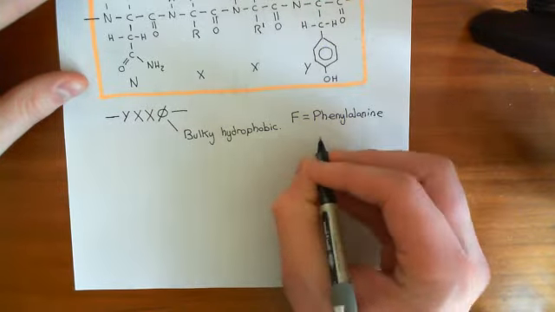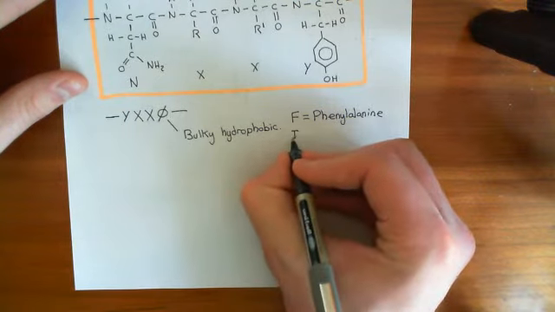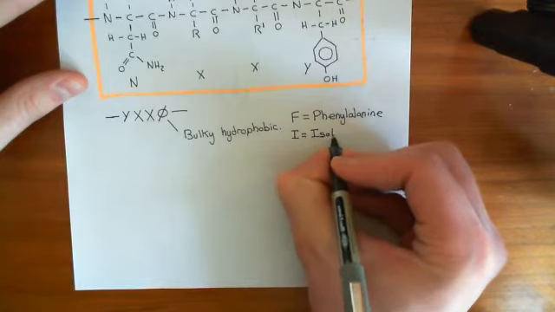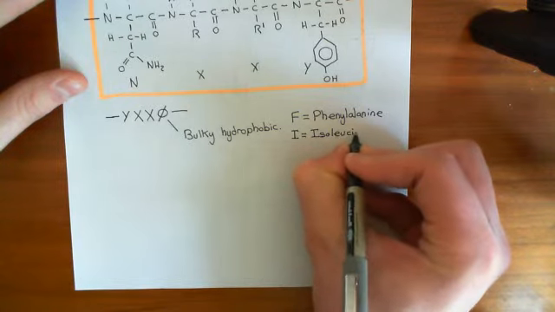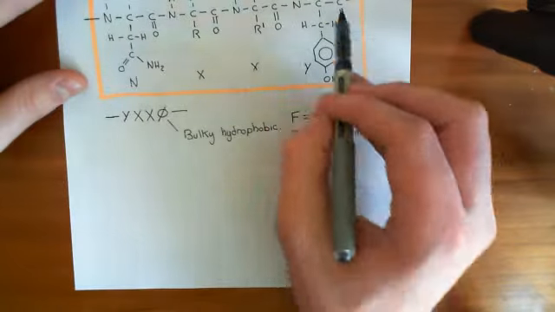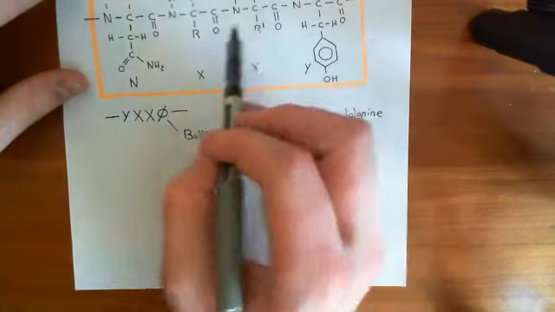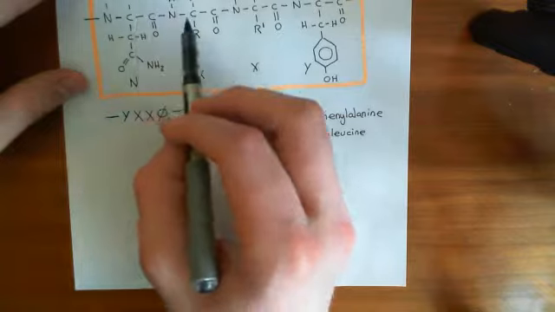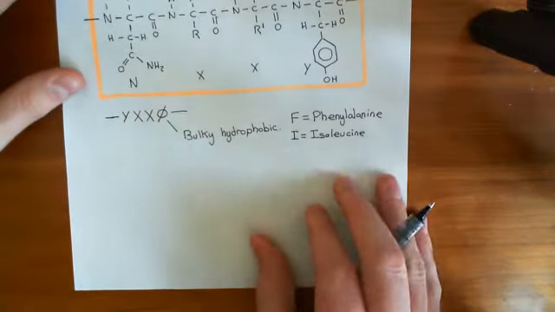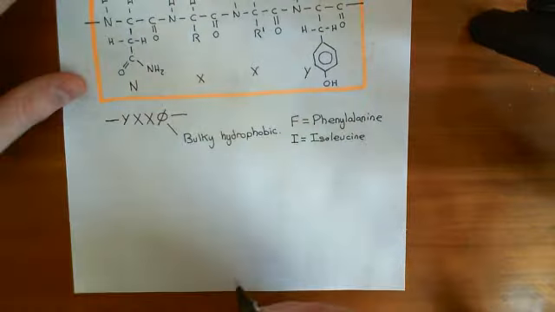And another example would be isoleucine, denoted by I. Okay, so I won't draw out the full structure of the endocytic motif again, but you can imagine we put tyrosine, which the structure of is here, we put that in position 1, we then have anything, and then in this fourth position here, what we put is a phenylalanine or an isoleucine.